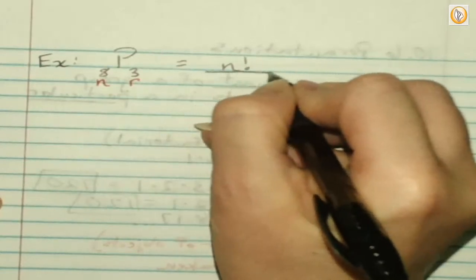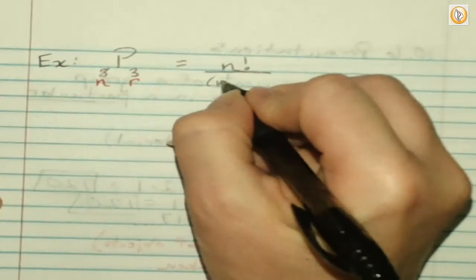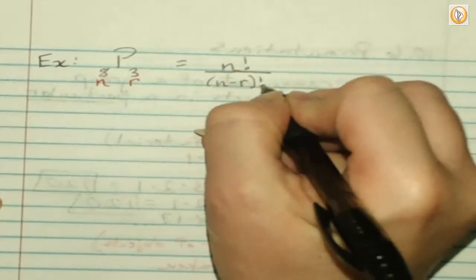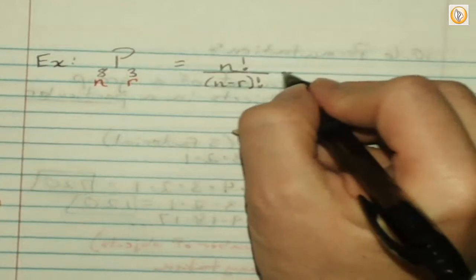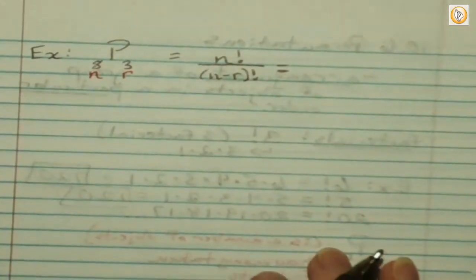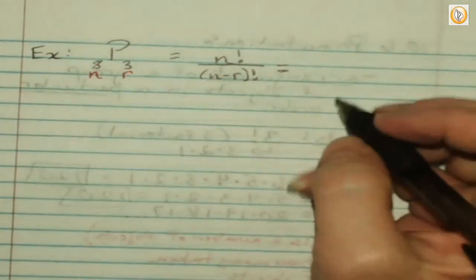Factorial. And y'all need to have this memorized. Whether you have a graphing calculator or not, this is going to be on the test. You've got to know the formula for permutation.